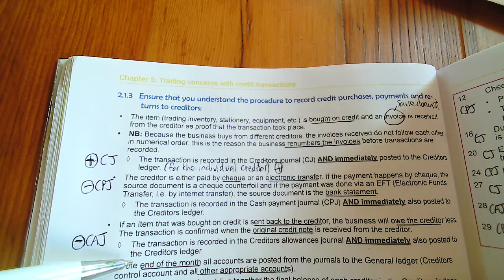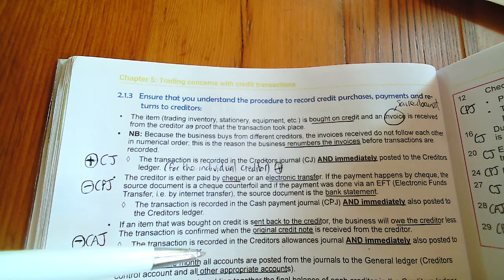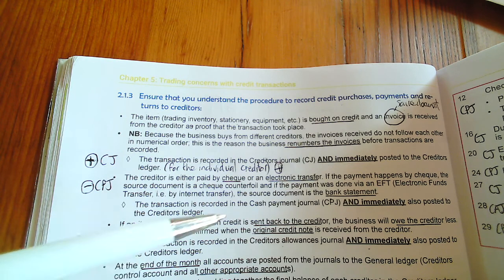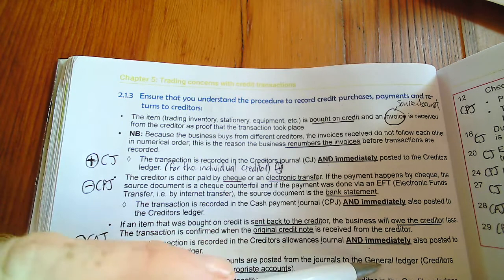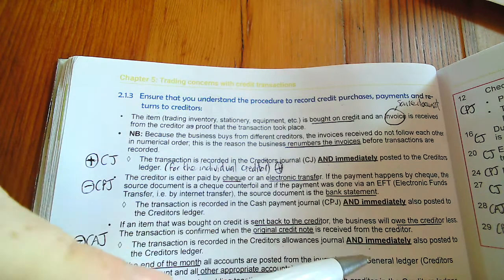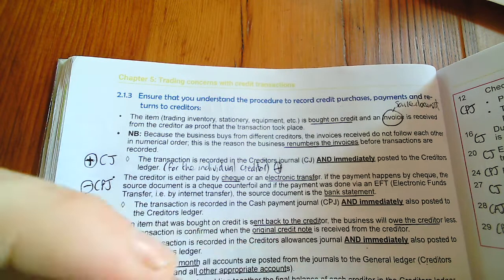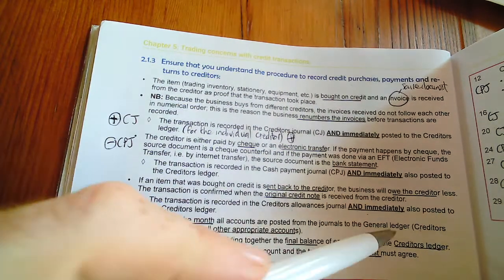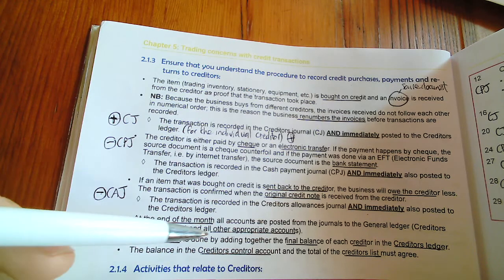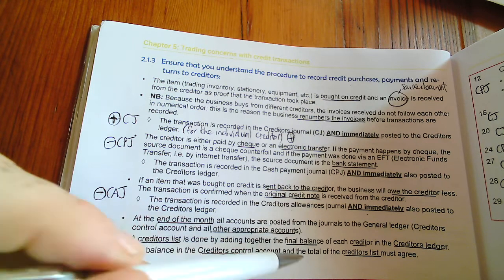Now at the end of the month, all the accounts, stationery, trading stock, whatever we bought and traded, all the transactions that we did and posted to different journals, all the totals of these journals will go to the general ledger where we summarize it. But also to the general ledger, the creditors control account if it's creditors, or if it's specific creditors, we will do that in the appropriate accounts in the creditors ledger, which is the next one.